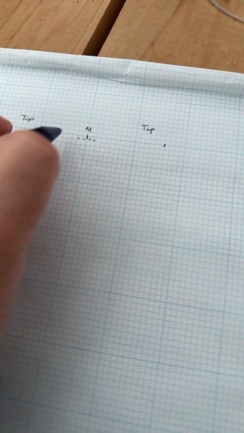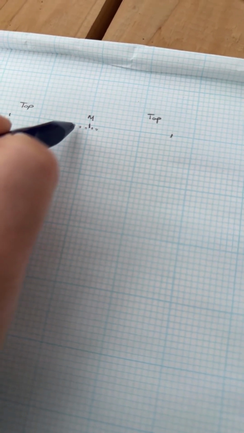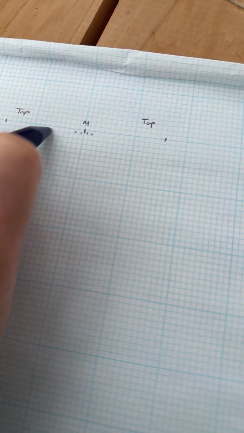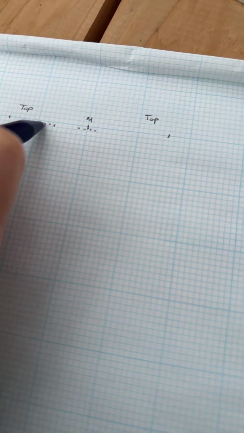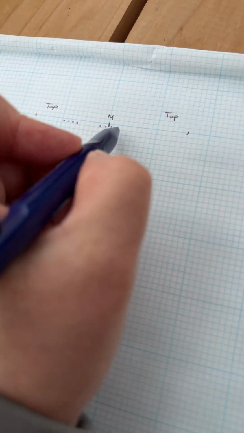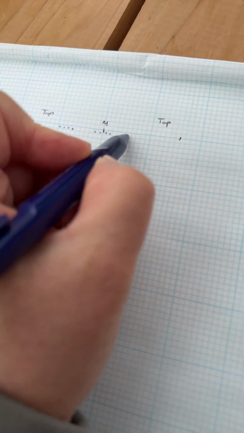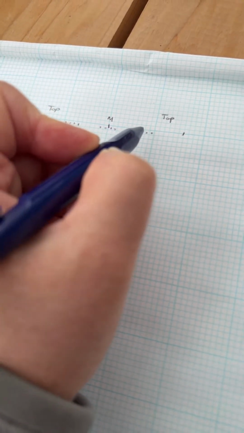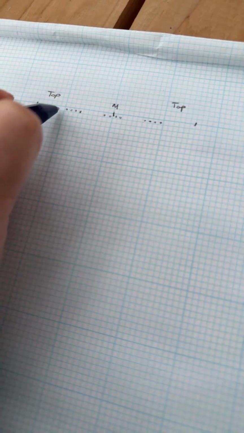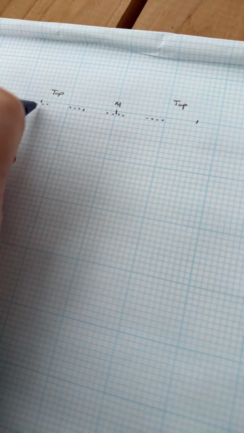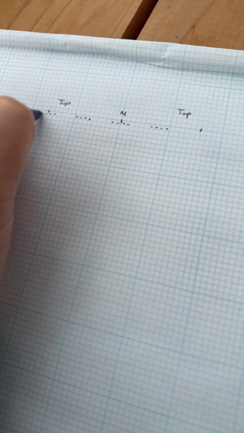we're going to count over 4. 1, 2, 3, 4, and then do 4 more. 1, 2, 3, 4. And then we're going to do the same on this side. 1, 2, 3, 4. And then we're going to miss 4. 1, 2, 3, 4. And then 1, 2, 3, 4.